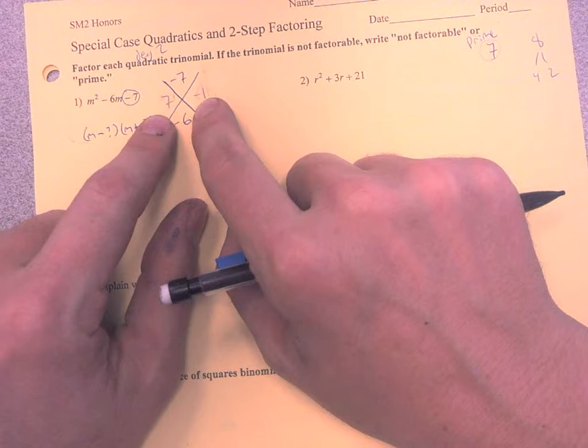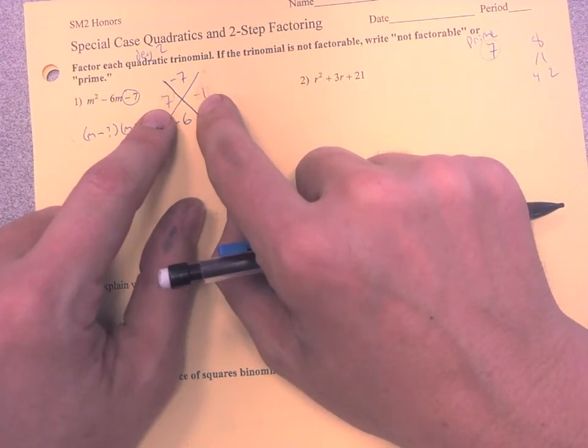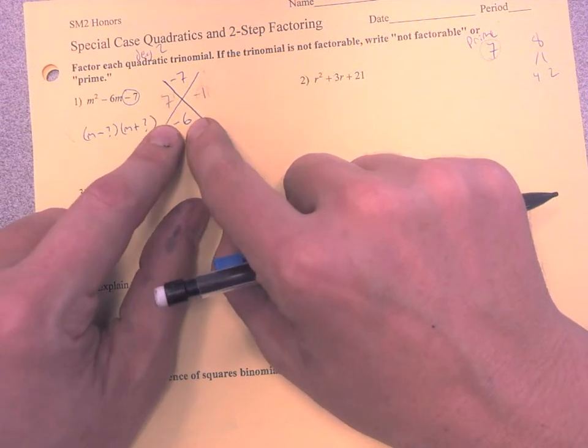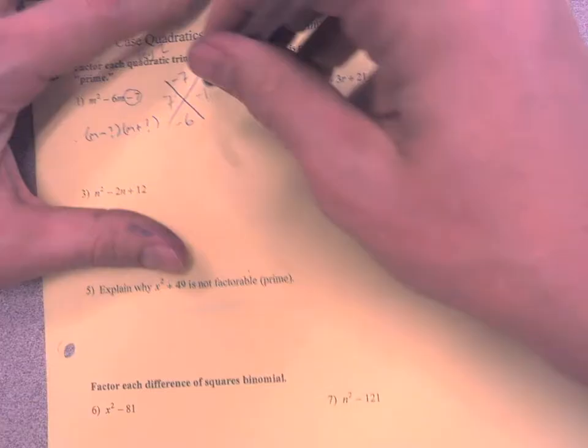That's what I want. So these two numbers will multiply to the top area, and when I add them, I should get the bottom area. So 7 plus negative 1 is actually not negative 6, it's positive 6. So I know those aren't the two numbers that I'm looking for.